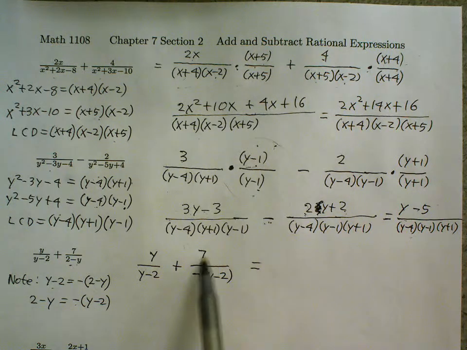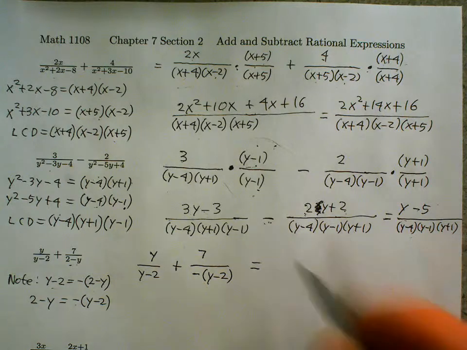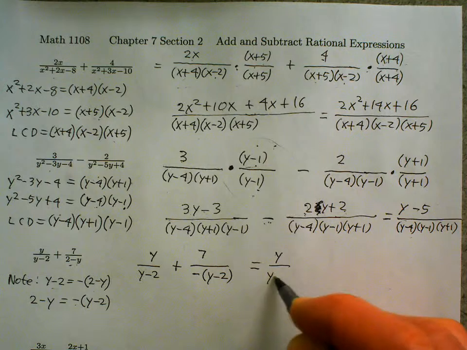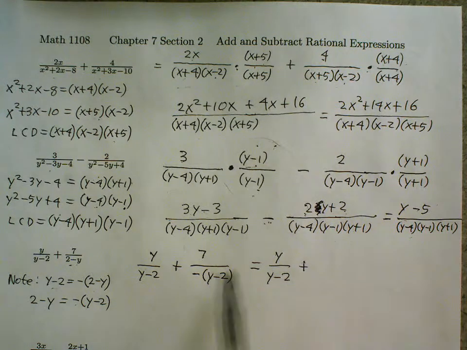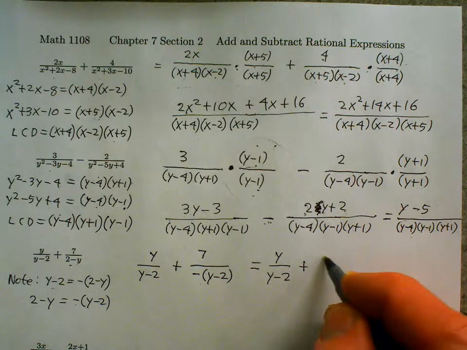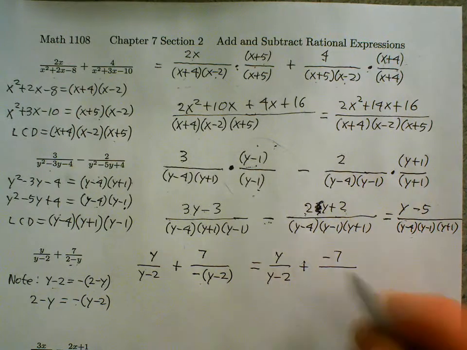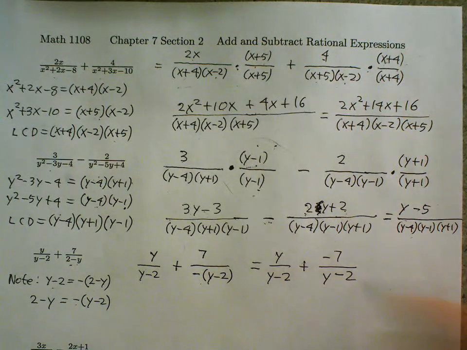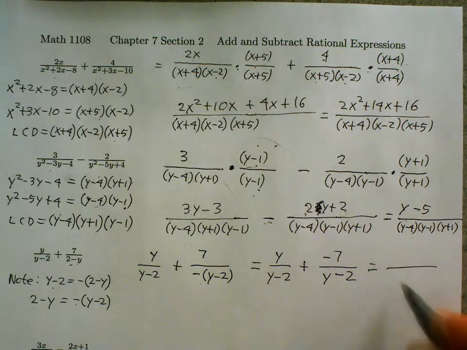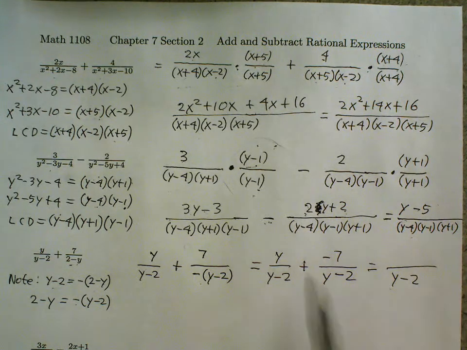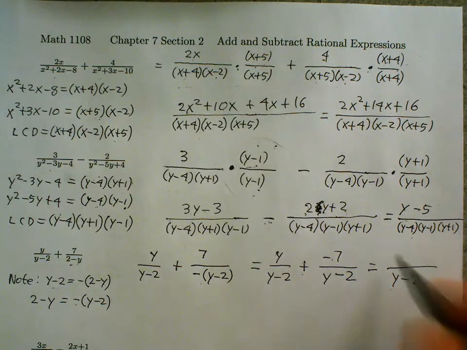So if I have a positive number divided by negative 1, that's equivalent to negative 7 divided by positive 1. So I can move the negative to the numerator and take the negative out of the denominator. And now we have a common denominator of y minus 2. So in the numerator, y plus negative 7 is the same as y minus 7.